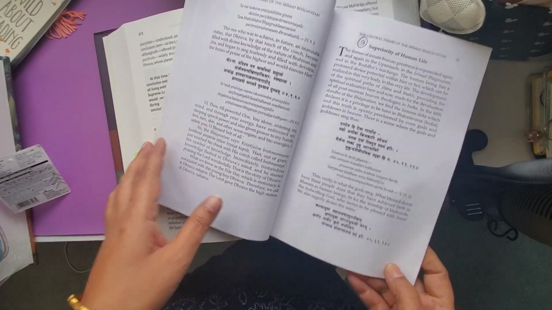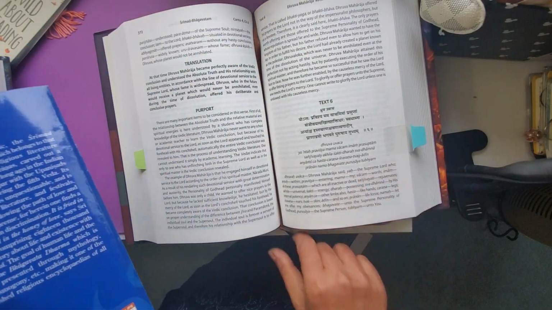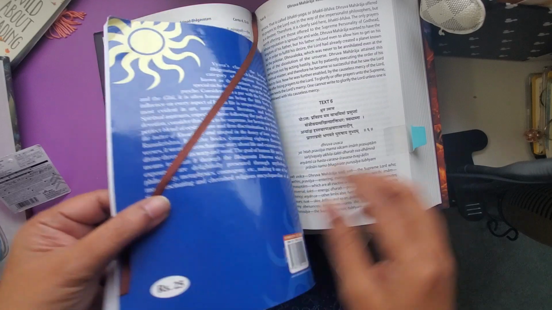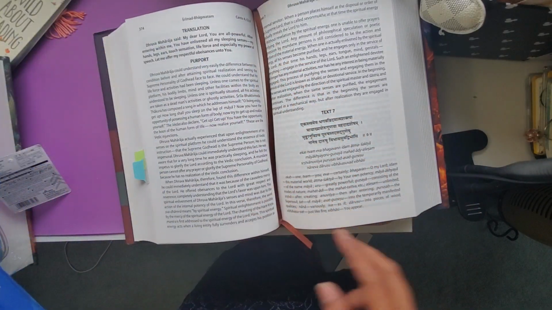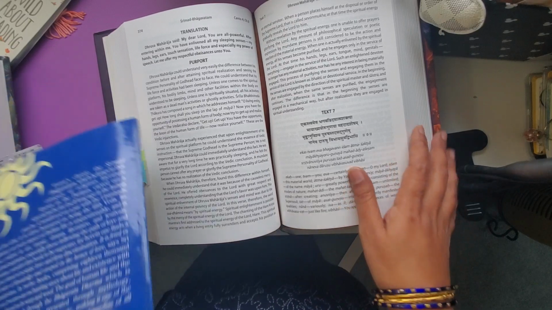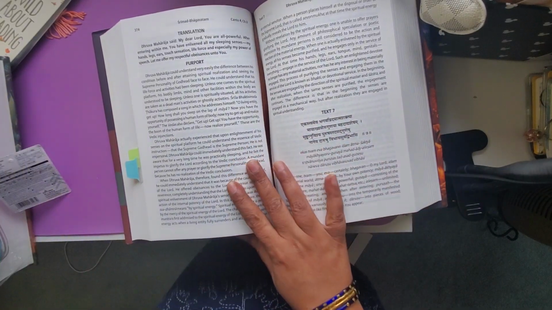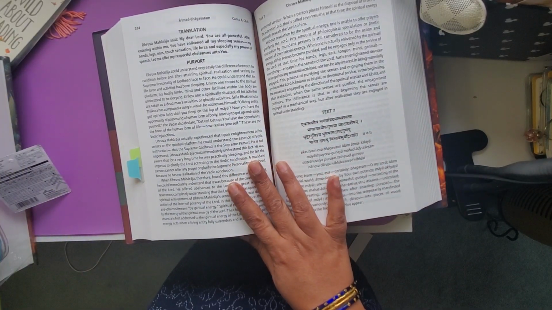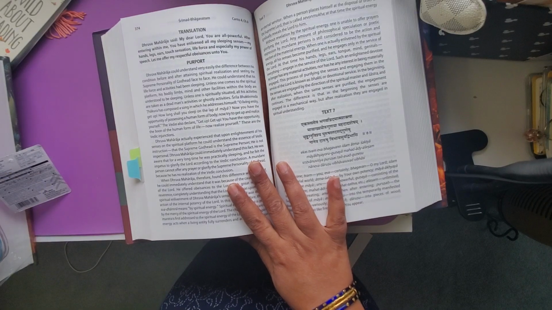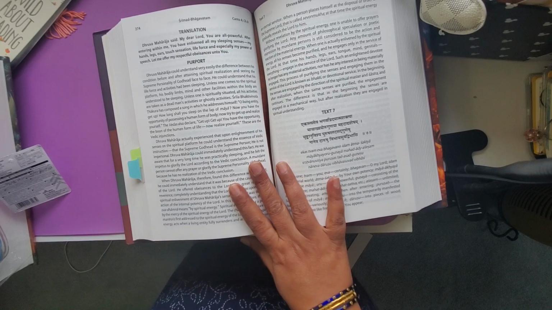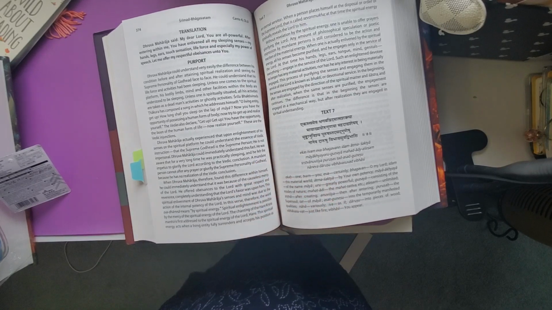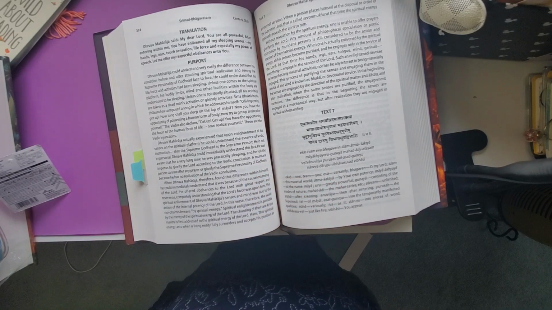That's what Swami Ranganathananda's meaning is. Let's see what Swami Prabhupada has to say. Dhruva Maharaja said, my dear Lord, you are all powerful. After entering within me, you have enlivened all my sleeping senses, my hands, legs, ears, touch, sensation, life force, and especially my power of speech. Let me offer my respectful obeisances unto you.